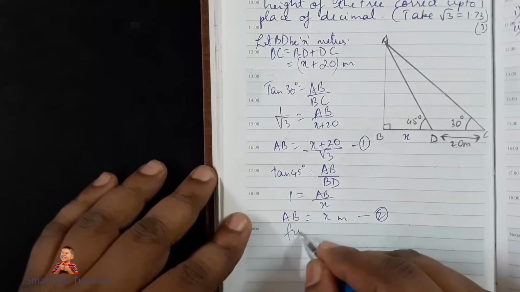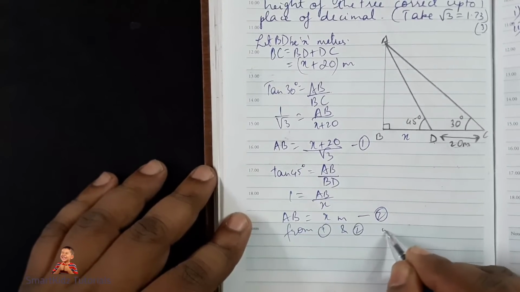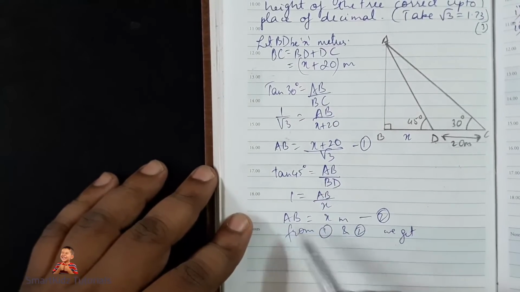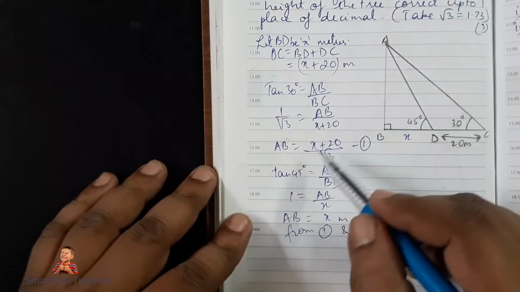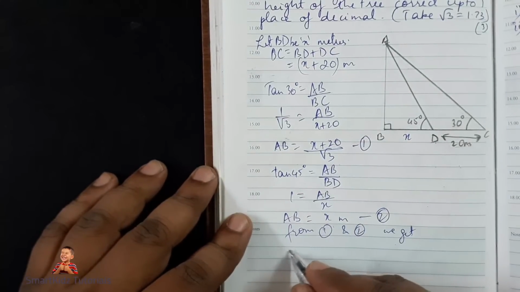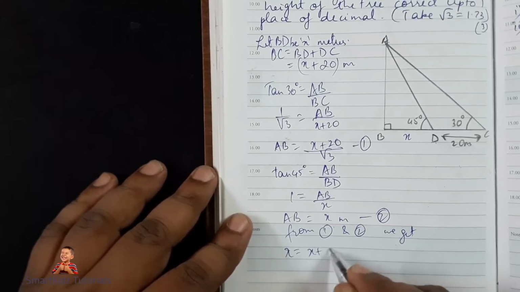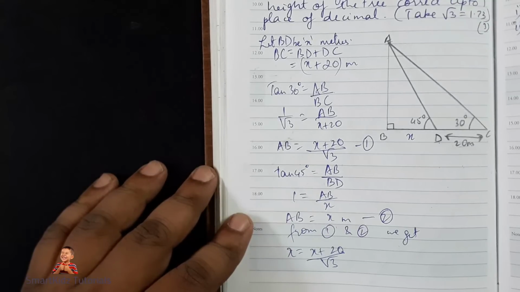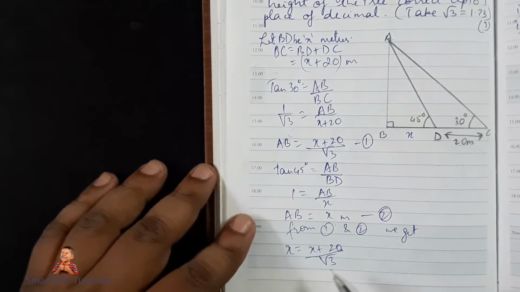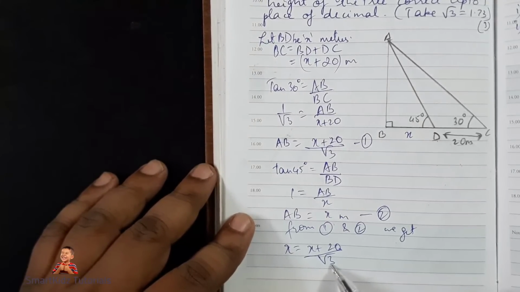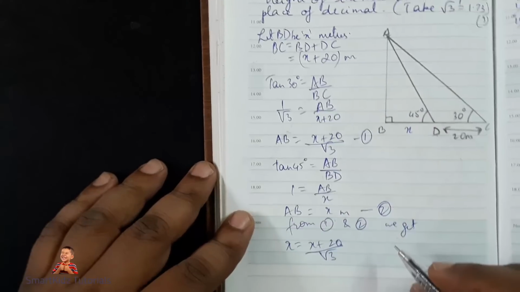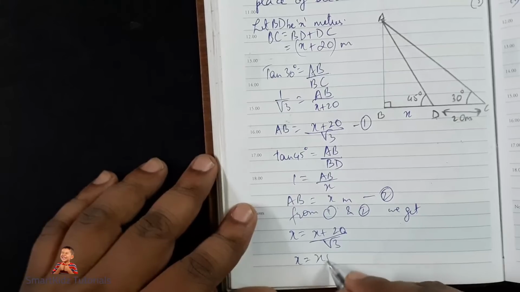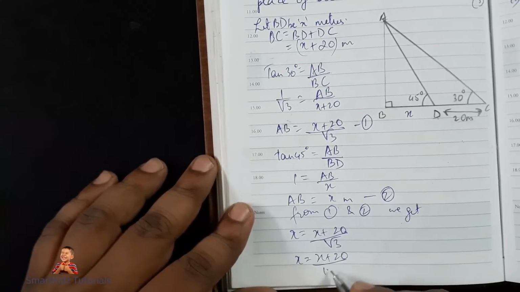So we can say from 1 and 2 we get, see 1 is where it's saying AB is equal to this, and in 2 it's saying AB is equal to this, which means these two should be equal to each other. In other words, X should be equal to X plus 20 upon root 3. Now ideally we would have rationalized the denominator, but root 3 we have been given as equal to 1.73. So I'm going to substitute that and take X equal to X plus 20 upon 1.73.